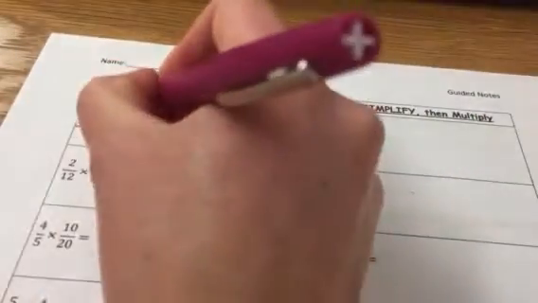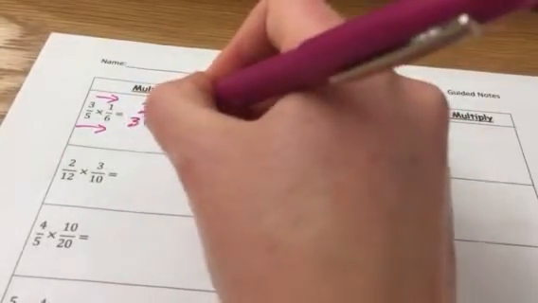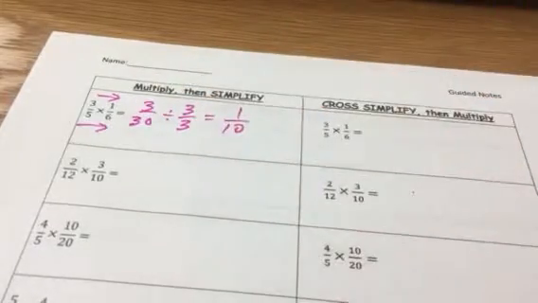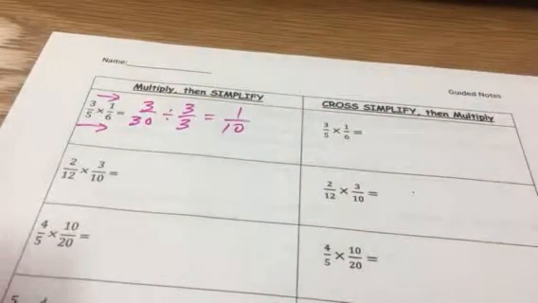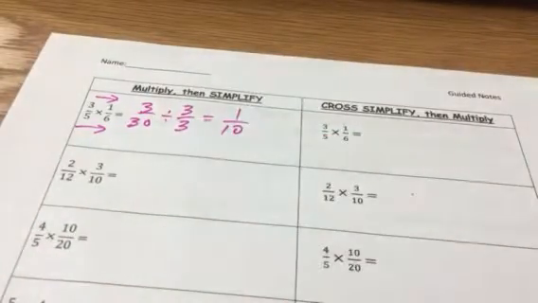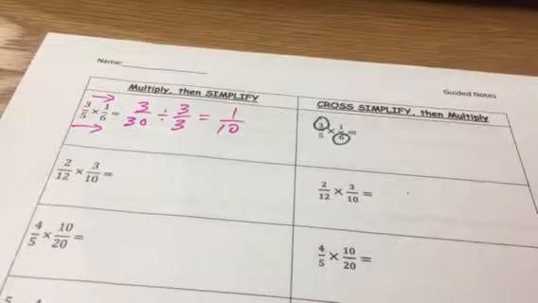So we're going to multiply straight across. We get 3/30. I need to simplify this, so I'm going to divide them both by 3, and I get 1/10. Let's see how we could have done this a little bit quicker. I noticed that 3 and 6, right off the bat, I look diagonally, and I know that I can divide 3 and 6.